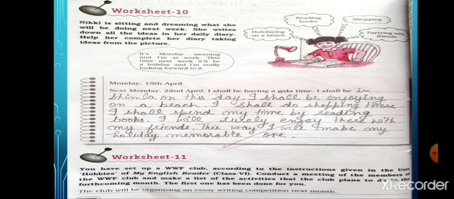This time next week, what will I be doing at this time next week? This time next week, it will be a holiday and I am really looking forward to it. Holidaying on a beach, reading books, shopping, partying with friends. These are the helping verbs, students, given to us. Now students, take help from these clues and write down what Nikki will be doing next week.